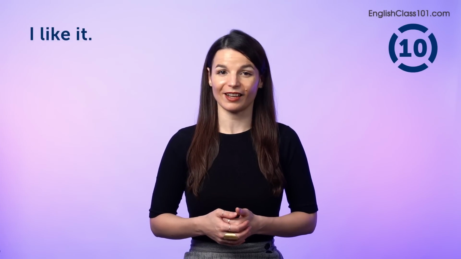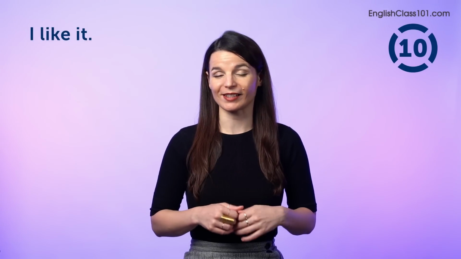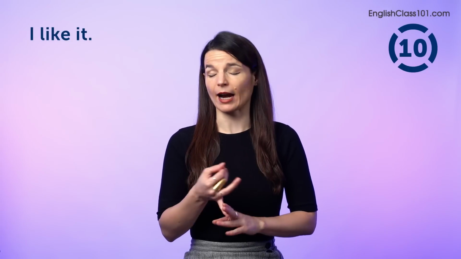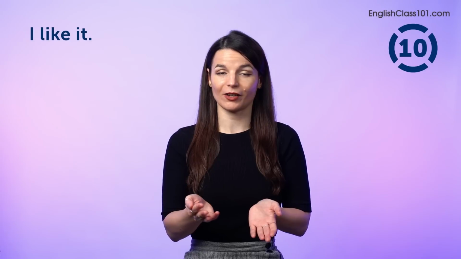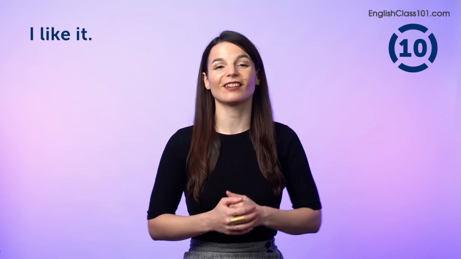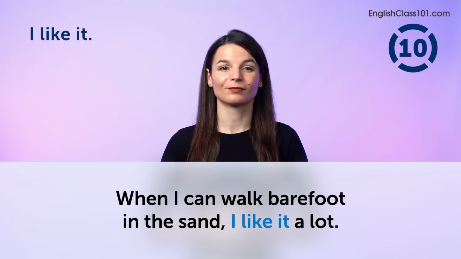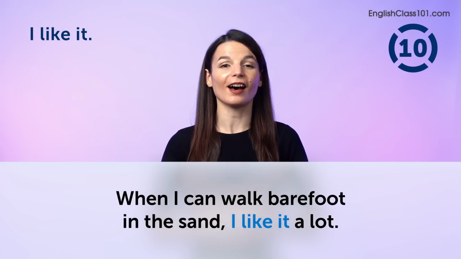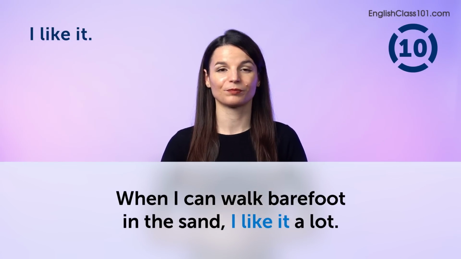I like it. I like it is the most basic way that you can express that you enjoy something. If someone asks your opinion about an activity or an object, you can say, I like it. It's very, very short and very basic, but native speakers use this expression a lot. Here's an example. When I can walk barefoot in the sand, I like it a lot.